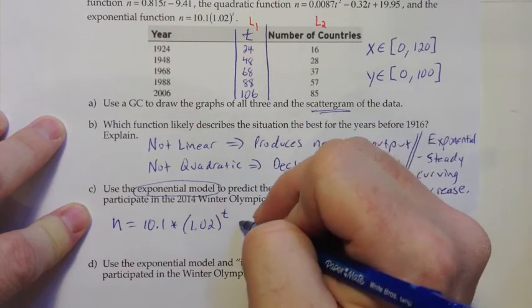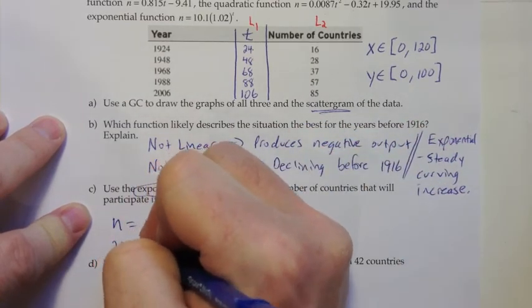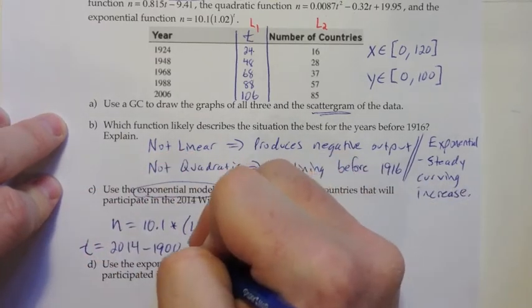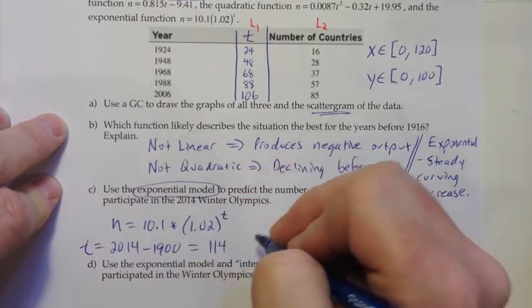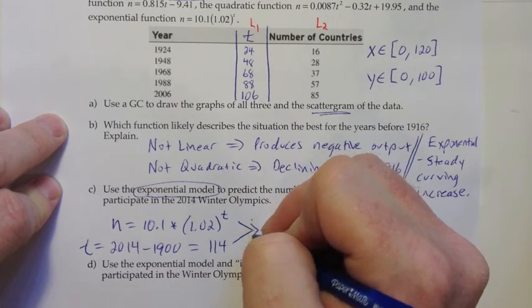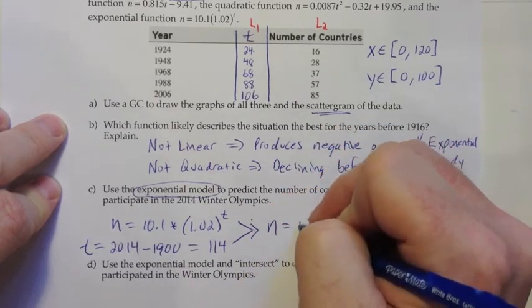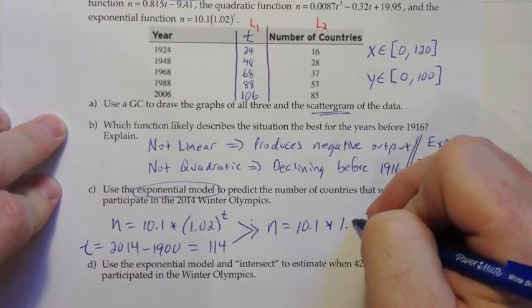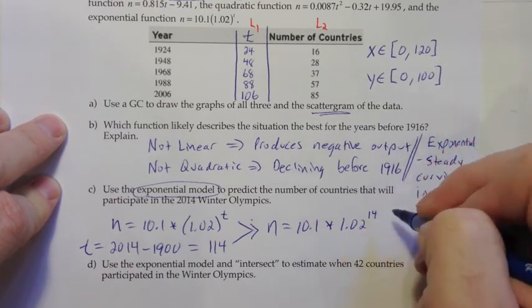For 2014, you would subtract the 1900 to figure out what your value of t is, and you'd get 114. So putting that together, the number of countries should be 10.1 times 1.02 raised to the 14th power.